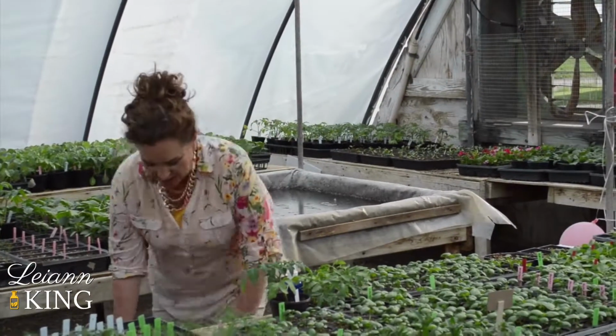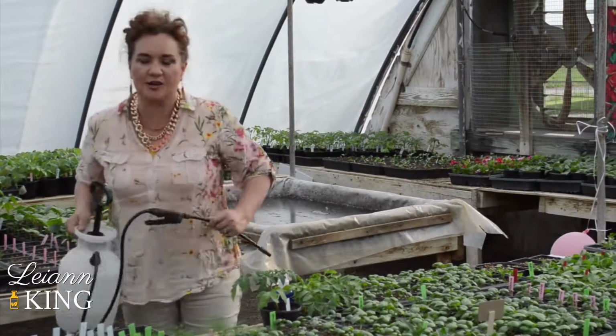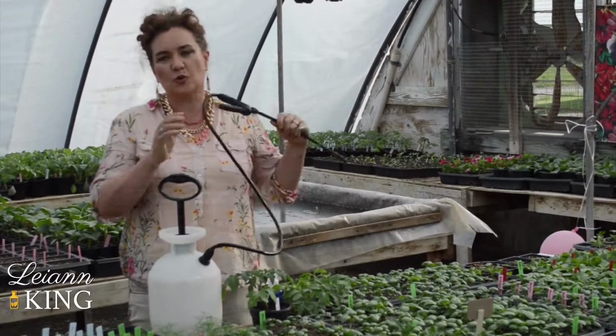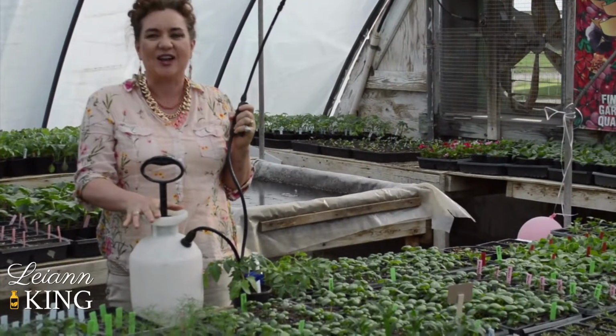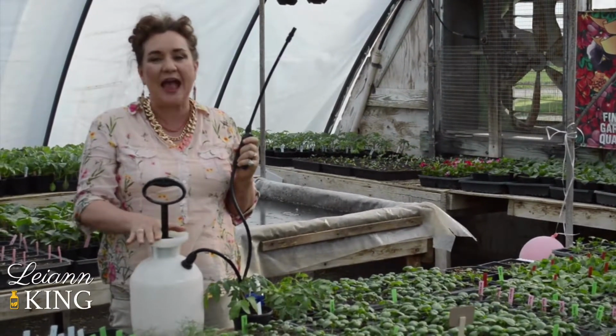Alright, so what I want you to do is go down to the garden center, your local hardware store or Stuff Mart, and get yourself one of these. A garden sprayer. I want you to get yourself a brand new one.